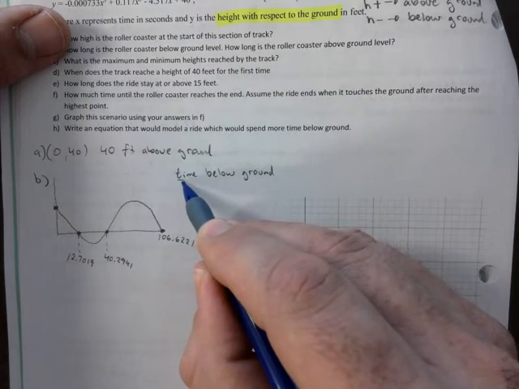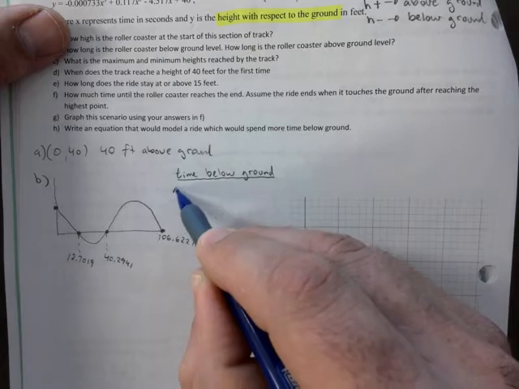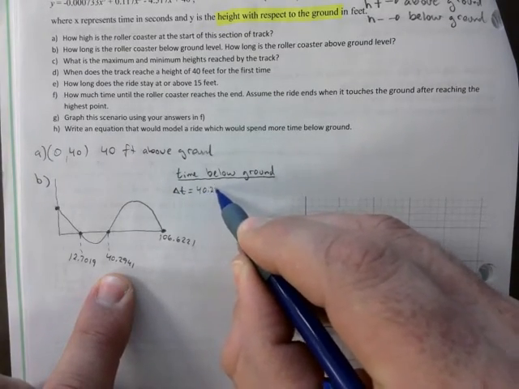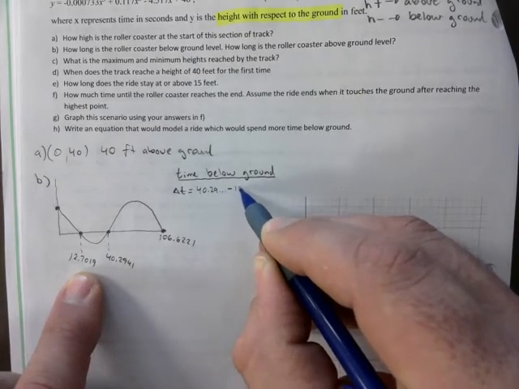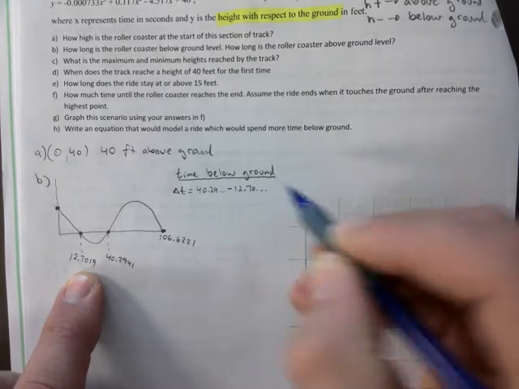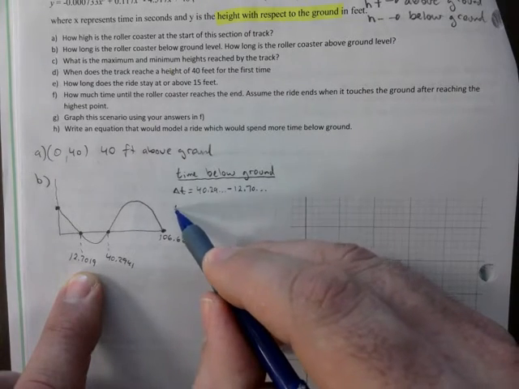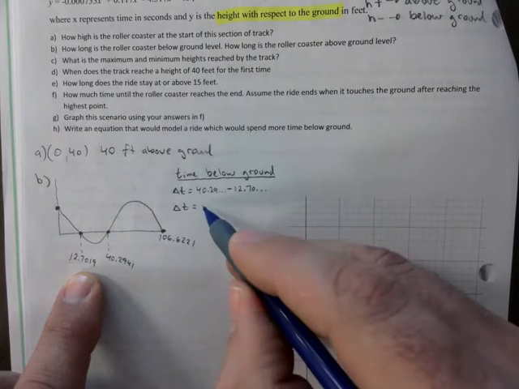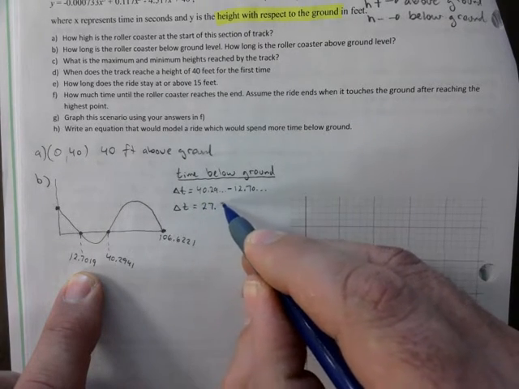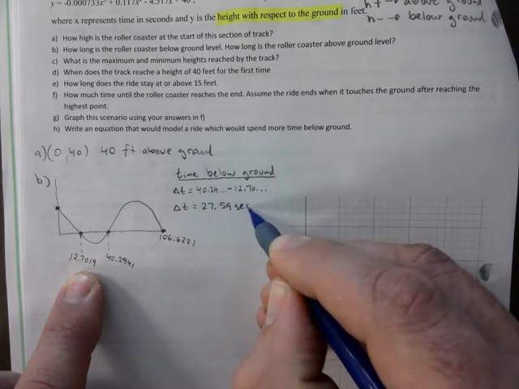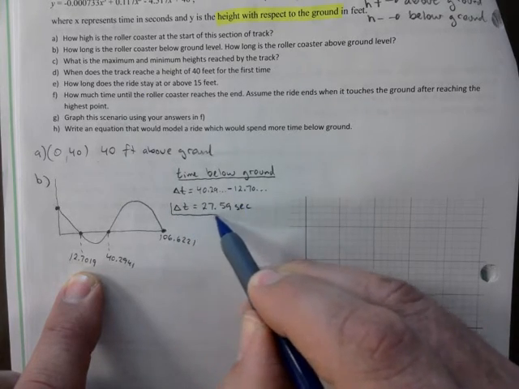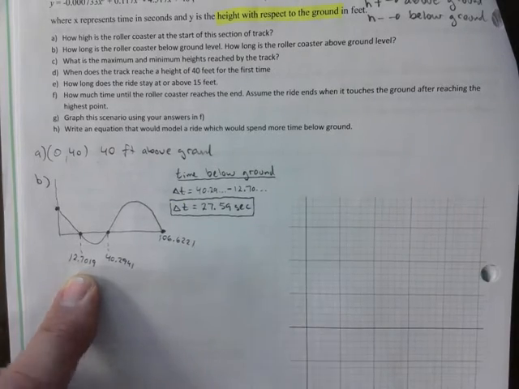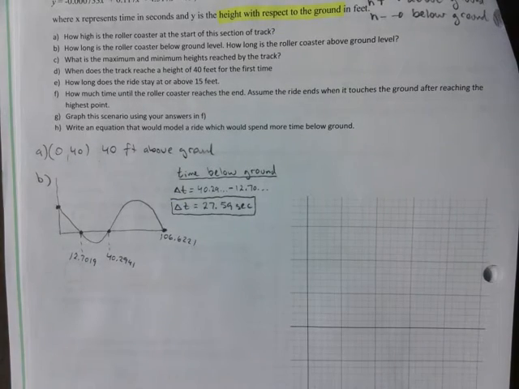So time below, I'm just gonna have a little title here. It's gonna be delta time, and I'm gonna grab the 40.29. Save yourself some space there. It's assuming we're using the 4 decimals, right? So delta time is, I'm going to give you that answer, that's 27.59 seconds. Okay, make sure you have your units there. This is the time spent below ground.